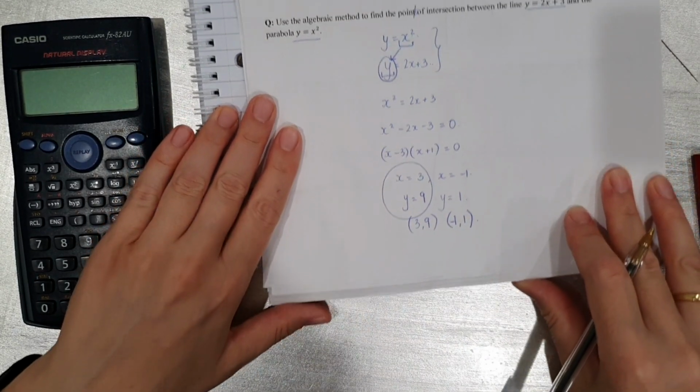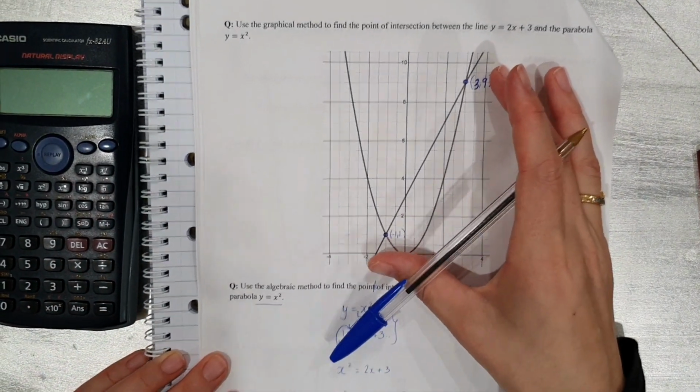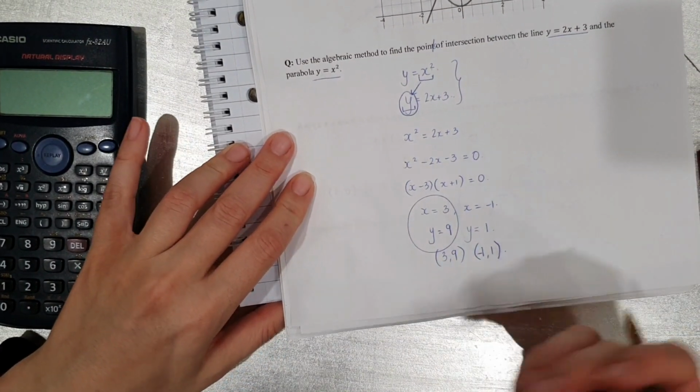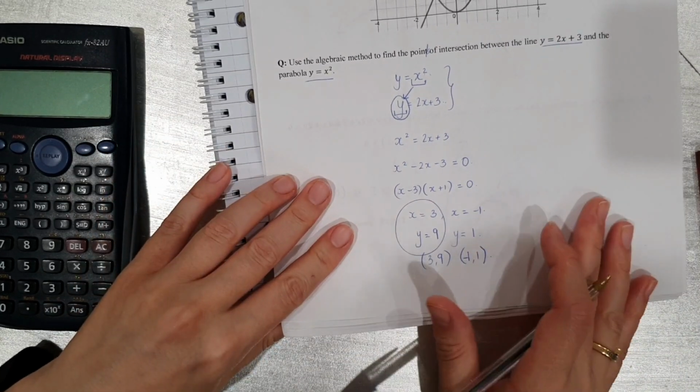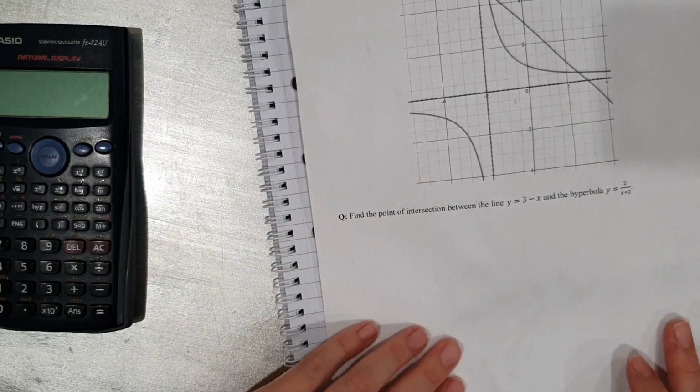Again, as I was saying, they should both add up. If they don't, then there could be something that is incorrect. So yeah. Okay, so finally, last example.